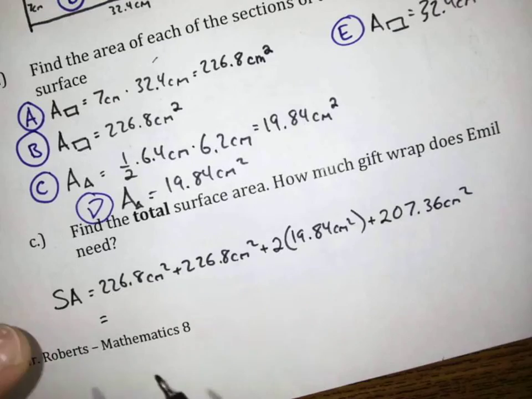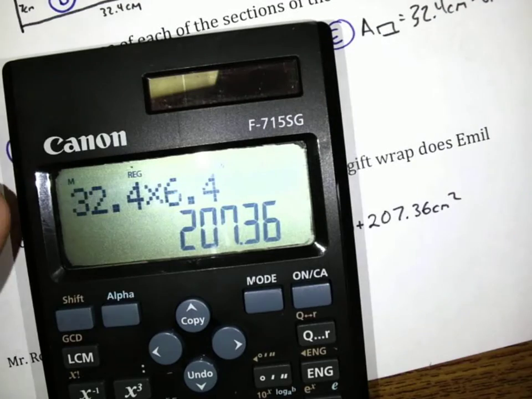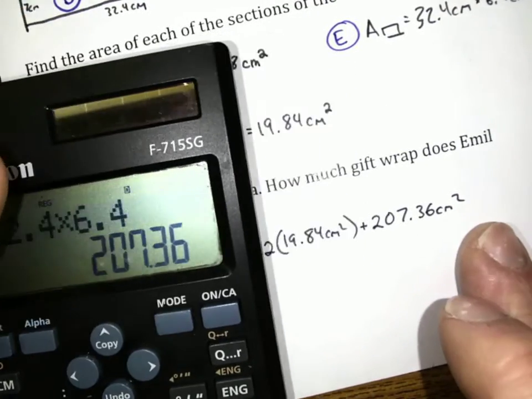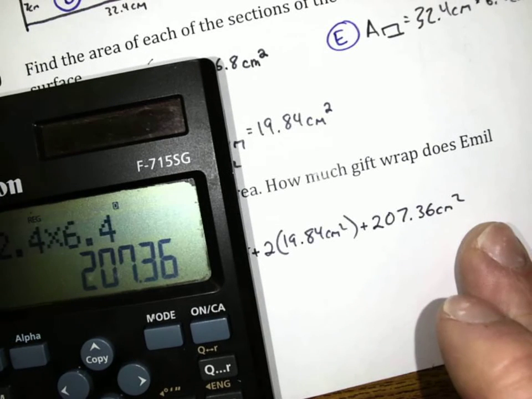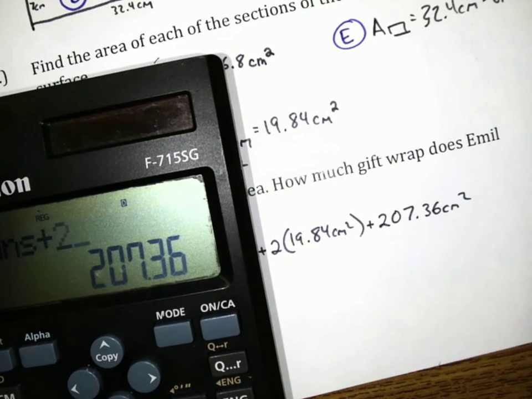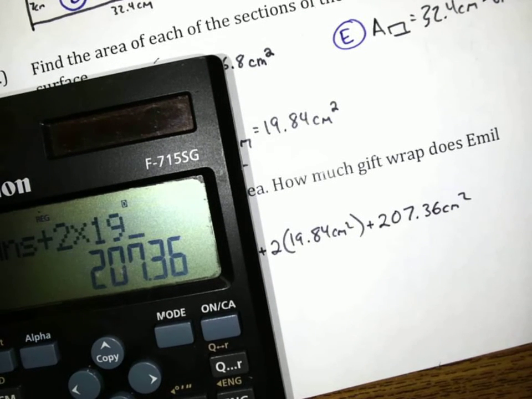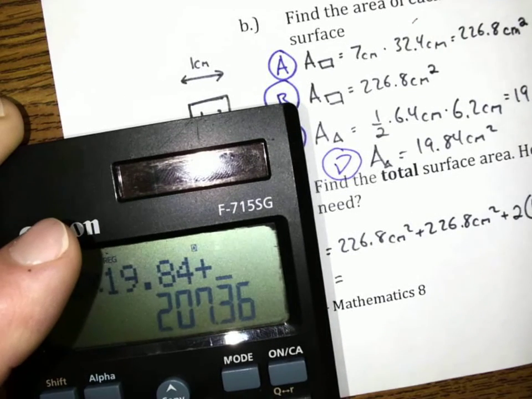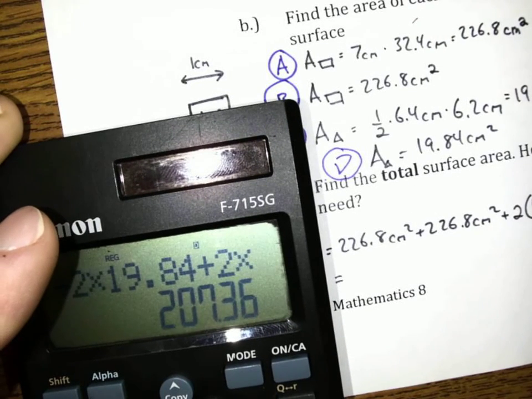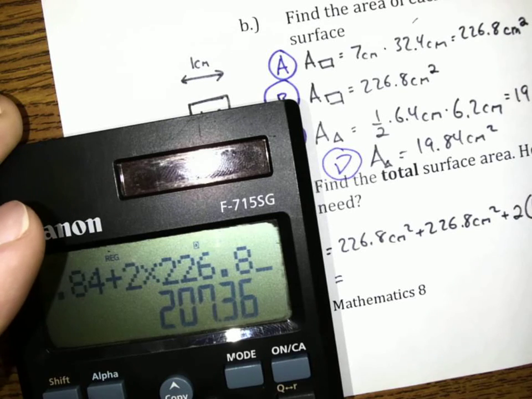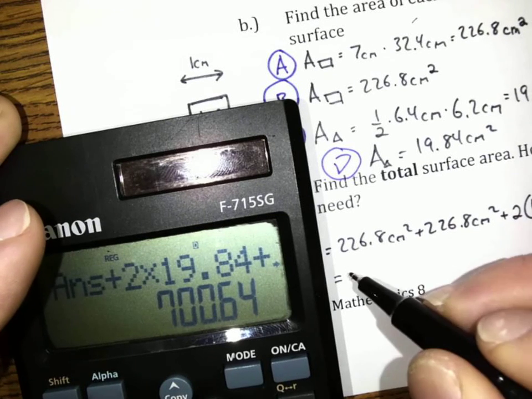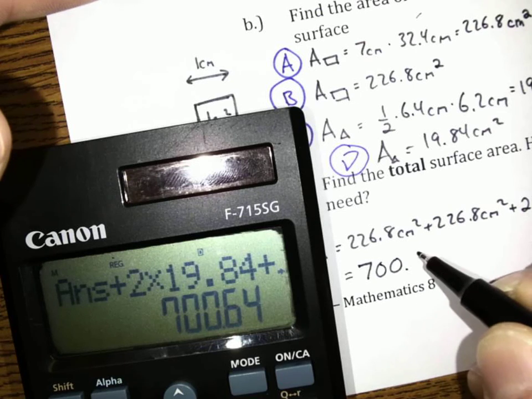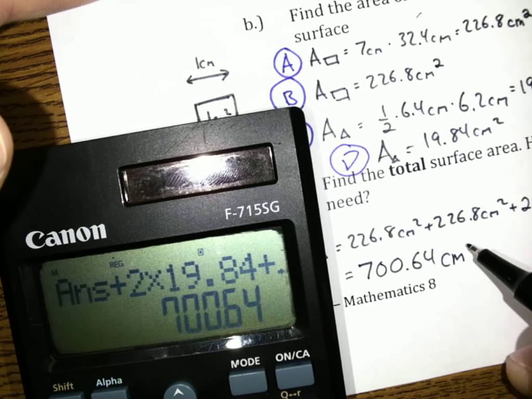Okay. So lastly, I find my answer by saying, well, I've still got this one saved in my calculator, so maybe I'll go backwards. I'll add to that 2 times 19.84 plus 2 times 226.8 because they are the same. And that gives me a total surface area of 700.64 centimeters squared.